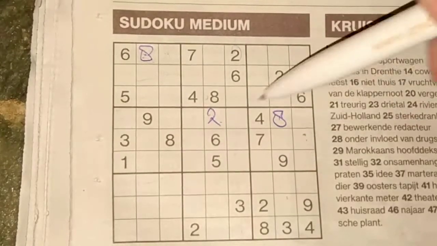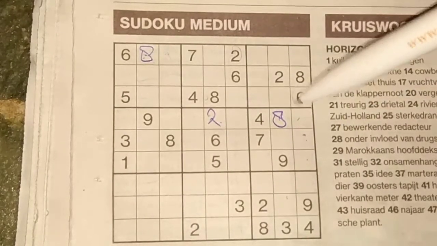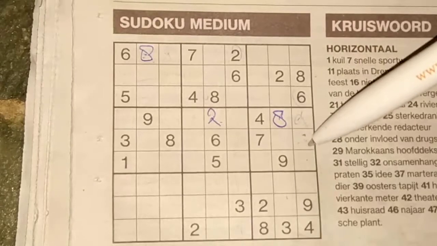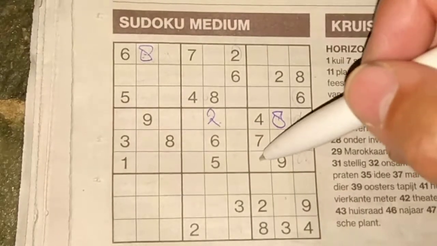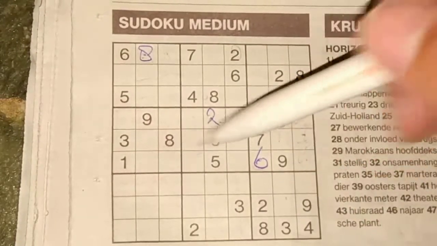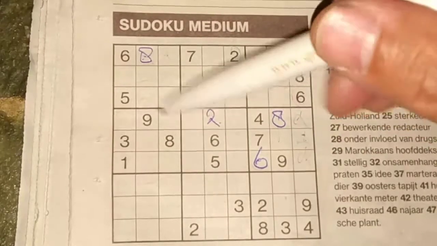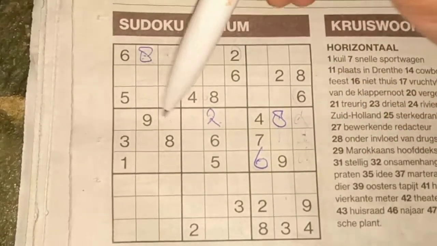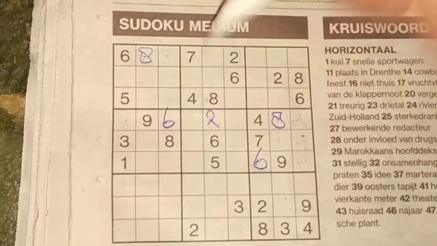In this big square, 5 missing numbers. One of the missing numbers is a 6. We see here 6. No 6 in these 3 boxes. There 6. No 6 in those 2 boxes. 1 box left for the 6 should be there. 6 in this row. 6 in the middle row. So the row above, the only 2 places for the 6 should be here or there. I see here 6. No 6 there. 6 should be here.